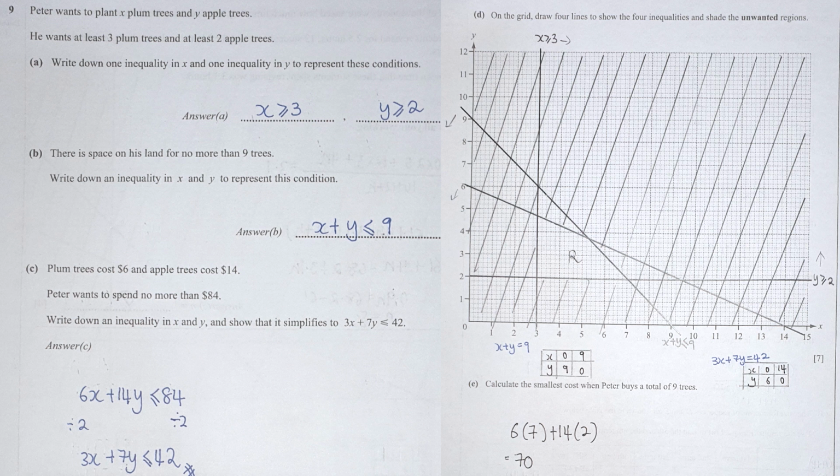As for the next line, 3x plus 7y equals 42, I set when x equals 0, y will be 6, and when x is 14, y will be 0. After I drew the line, since the inequality is also less than or equal to, it is referring to the bottom part. Now the region will actually be the quadrilateral shown, which I label R over there. I then shade off the unwanted region as shown above.